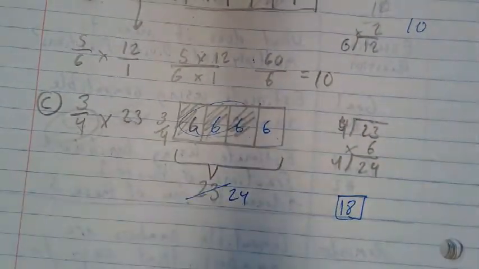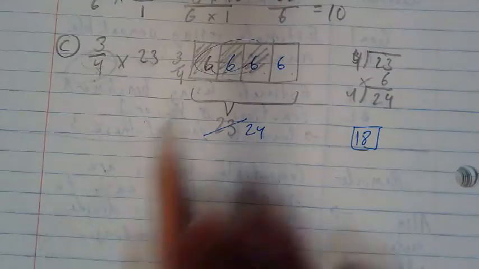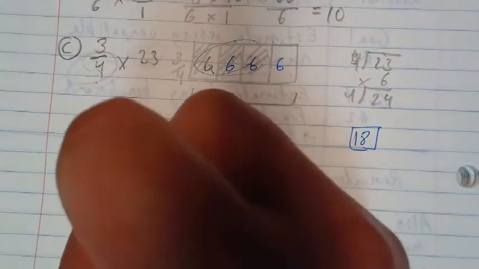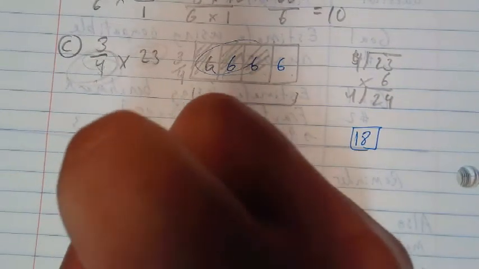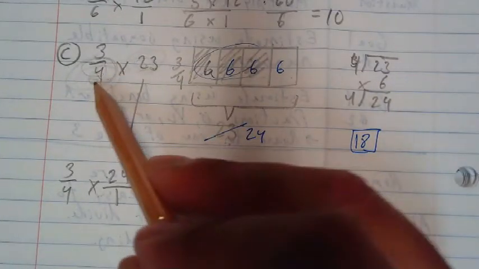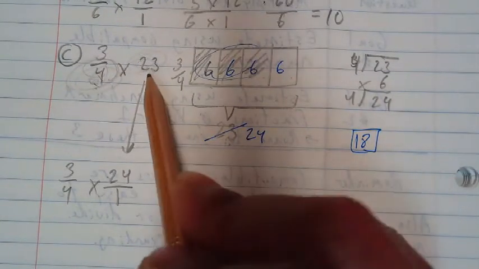And I'll do the math so you can see where I'm going with this, okay? But I want to show you how this works, okay? So 3/4 times 24, change it to a fraction, yes? So 23 becomes 24. I told you, and I showed you why. Eventually, guys, you'll be able to see in your head, hey, I'm dividing something by 4, and here's the numerator I'm working with. That doesn't work.